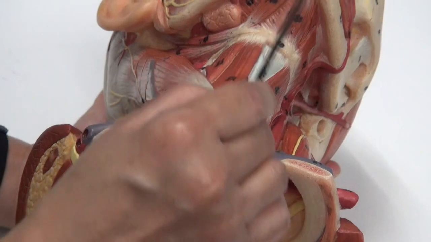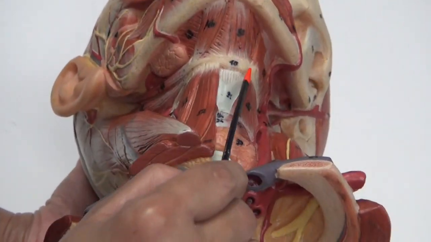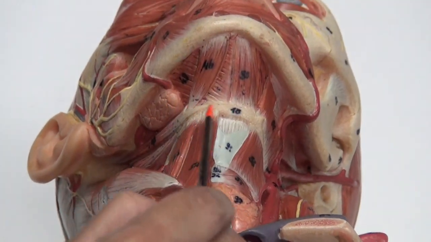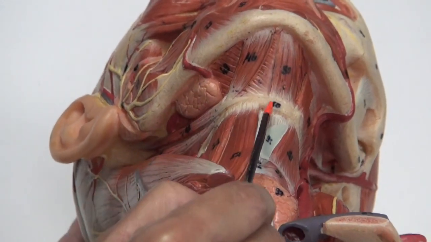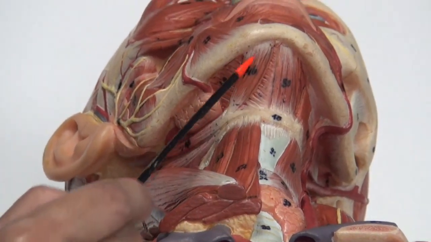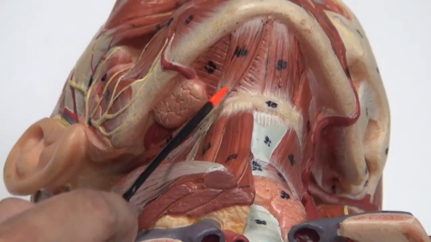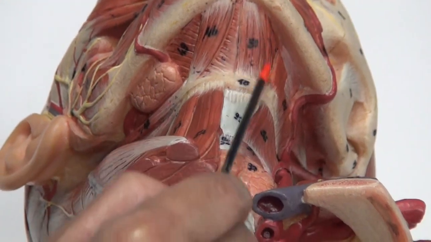Okay, now let's have a look at the suprahyoid muscles. Suprahyoid muscles over here. So this is the hyoid bone, and here are the suprahyoid muscles. So you can see here this muscle here. You can only see the right side. On the left side here they have removed that muscle.